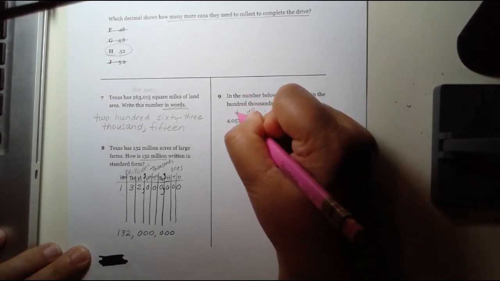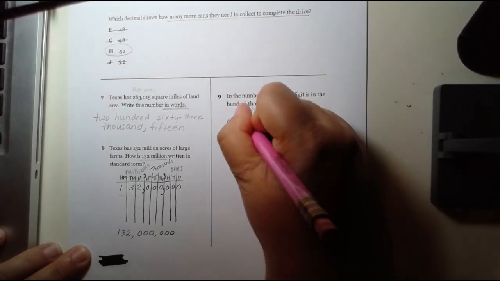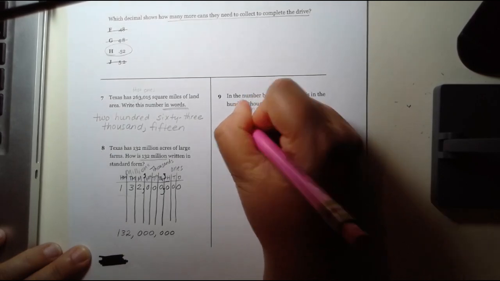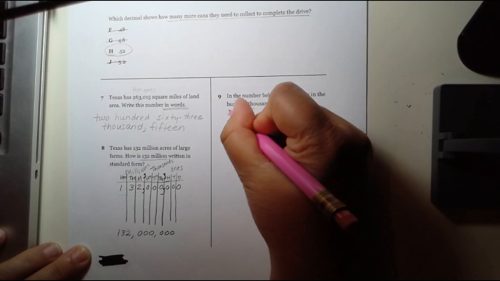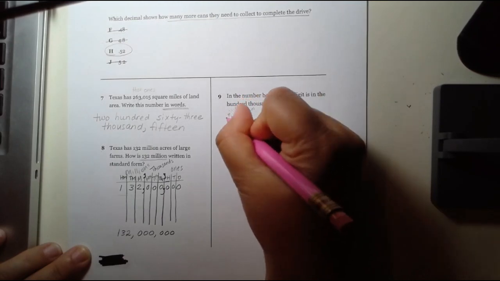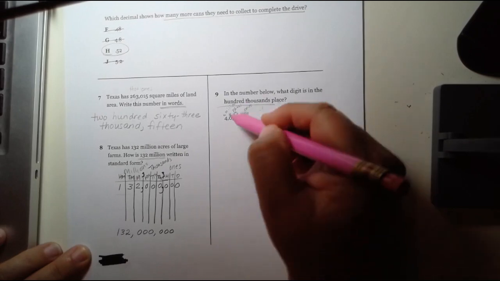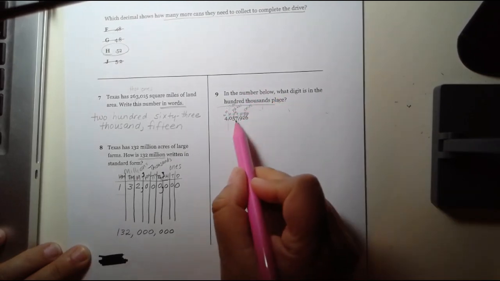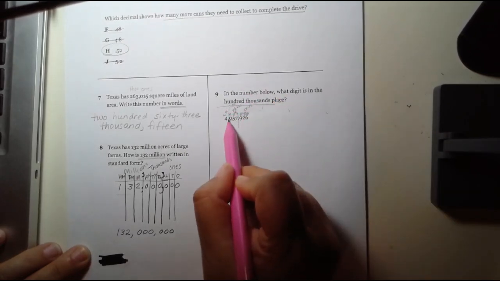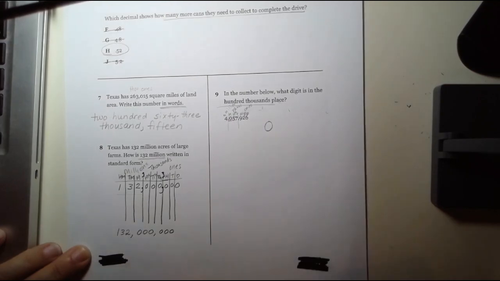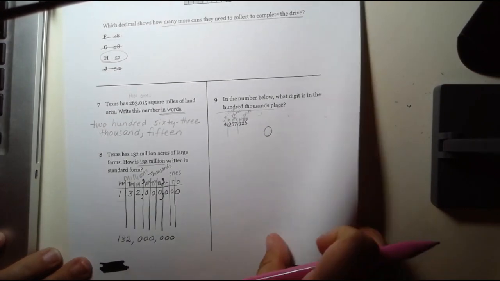Then here are the thousands, 10,000s, 100,000s, right? And then there's the millions. And so this one's asking about 100,000s. Alright, so here's the thousands period. And then the hundred thousands would be right here. So the 0, that's the digit.